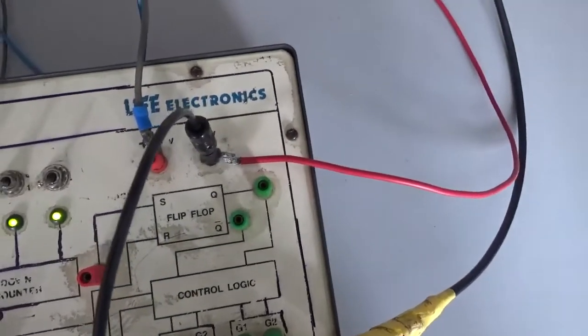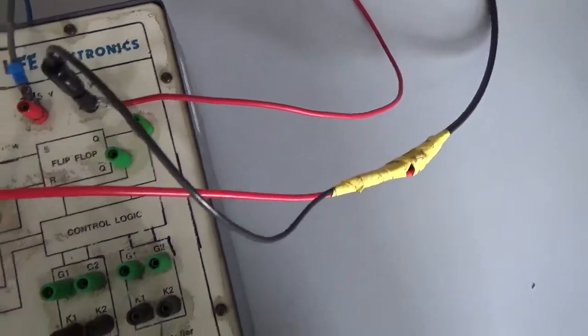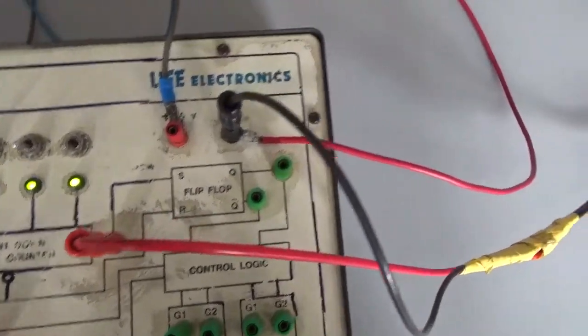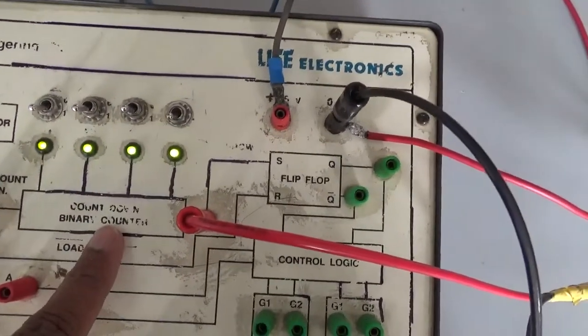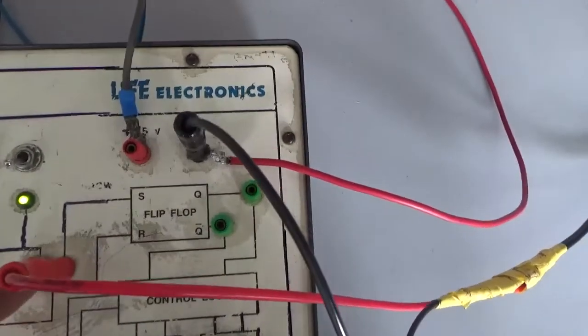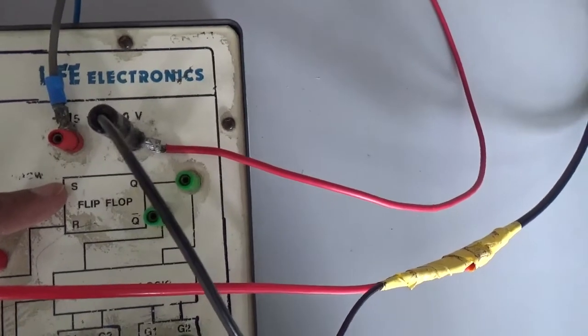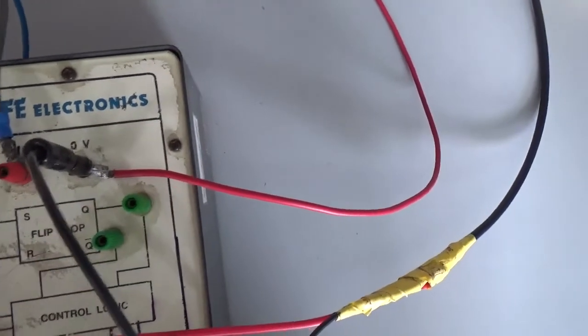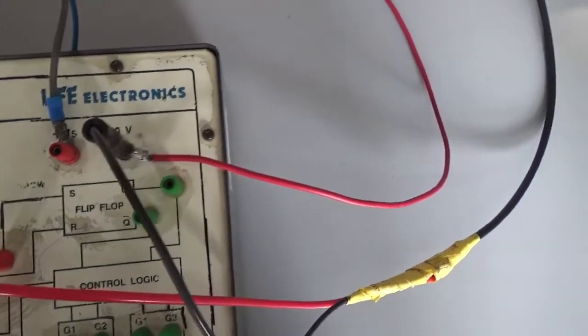Okay. Now let us see the waveform across the borrow. How the borrow works is that once the countdown, whatever the binary preset data we have fed to the counter, goes to 0, then one borrow will be generated. This borrow is fed as an input to the SR flip-flop. It's going to set the flip-flop and the output will be high. Output of the Q will be high when the borrow is generated, when the countdown goes to 0.